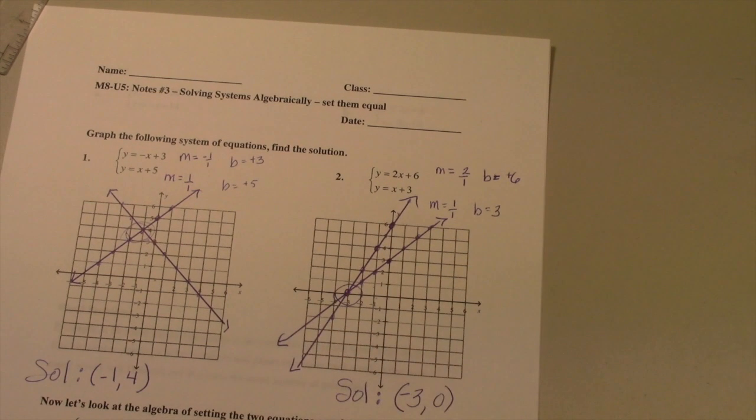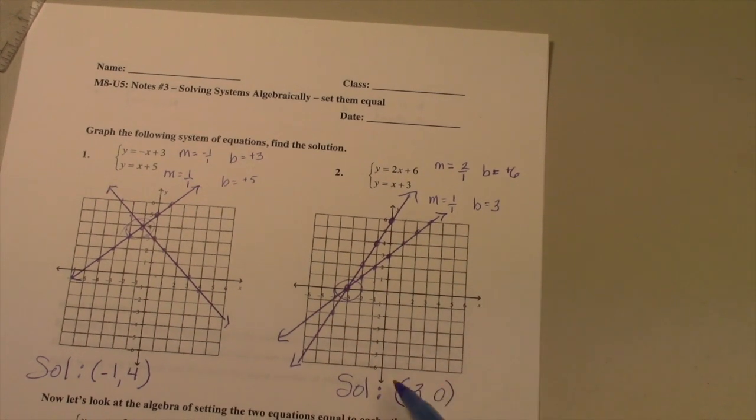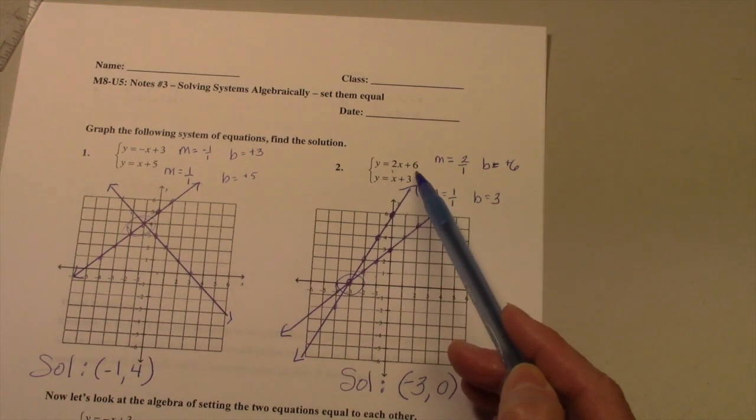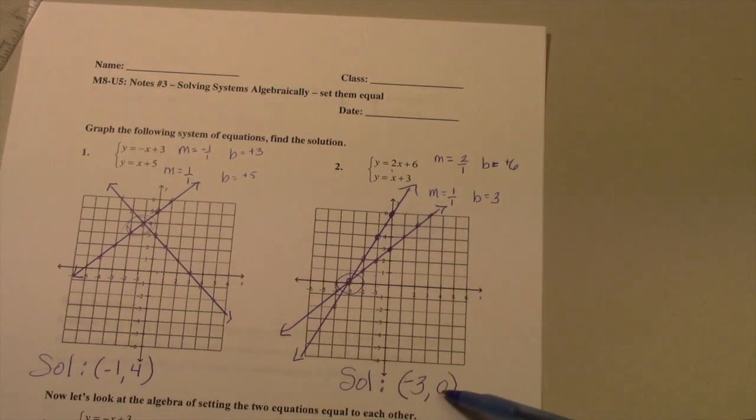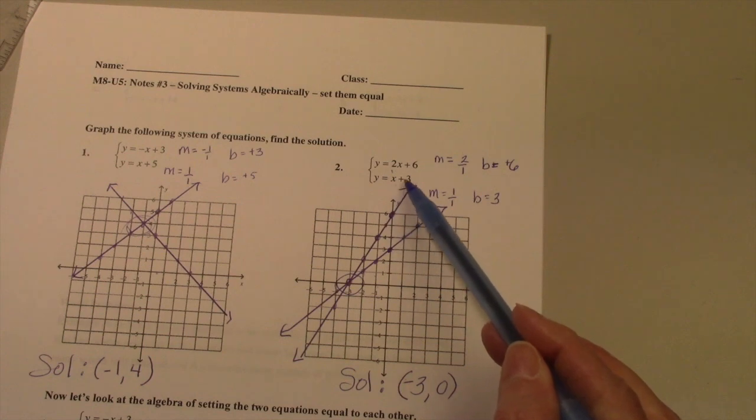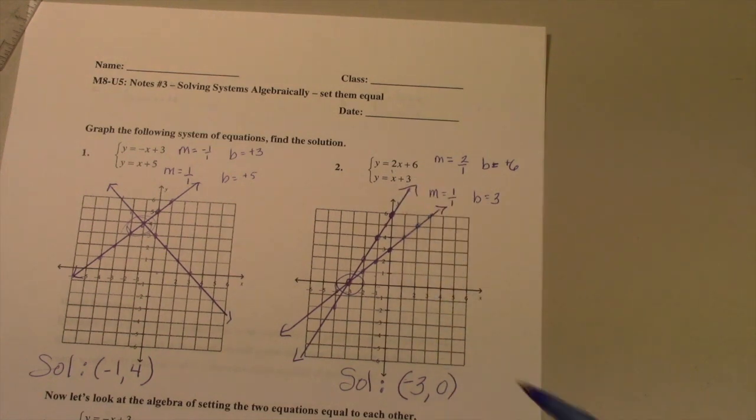You don't go up or down. So if I put a -3 in the equation, 2 times -3 makes -6, plus 6 makes 0. y is 0. Put a -3 here: -3 plus 3 makes 0. It works. So I can double check my work.